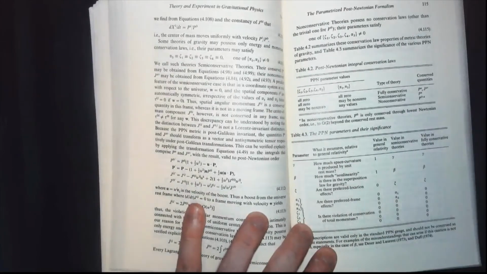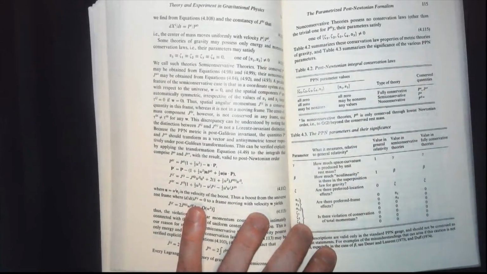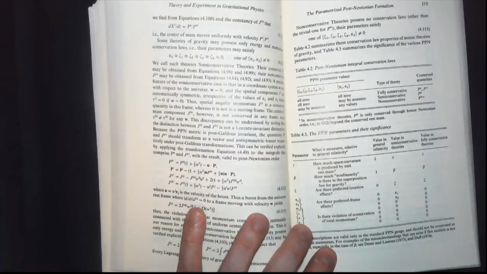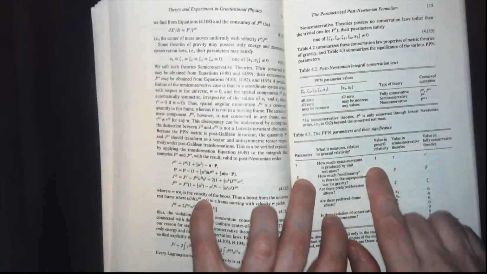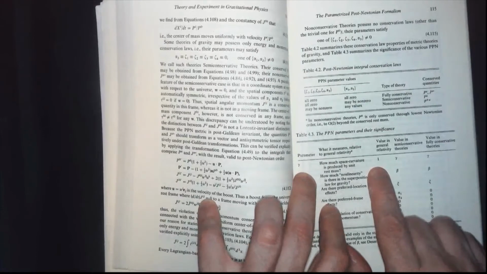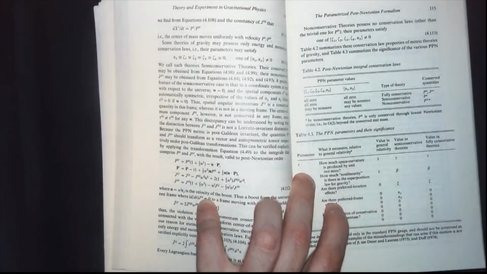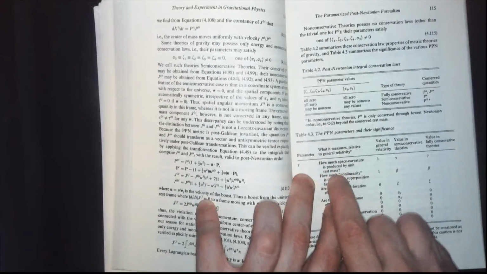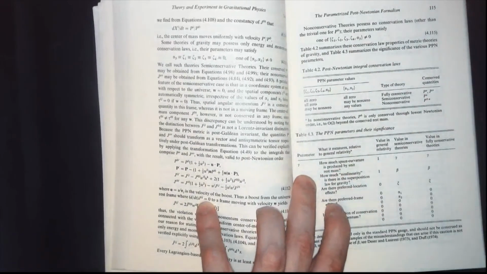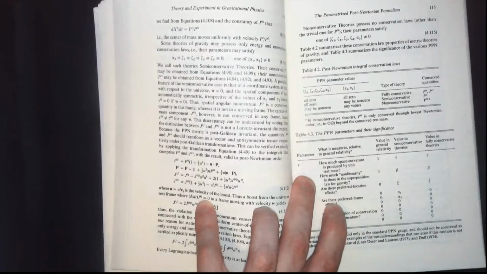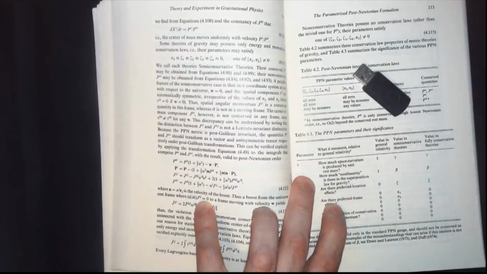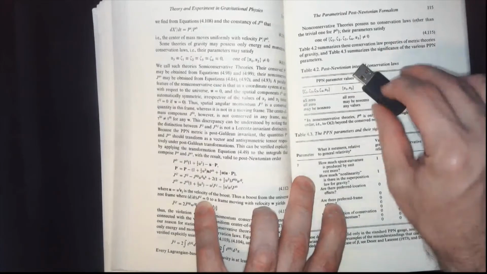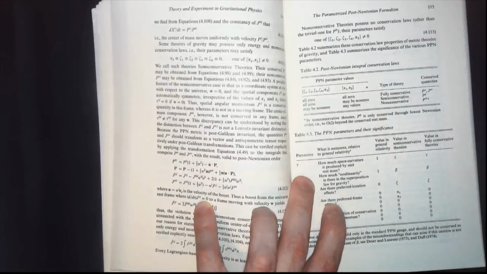And these things have a meaning, okay? So this is what's really cool: when Will put this together, he's got this parameter gamma, which measures how much space-time curvature is produced by a unit rest mass. That means basically if I put a piece of mass there, how much of that goes directly into warping spacetime?